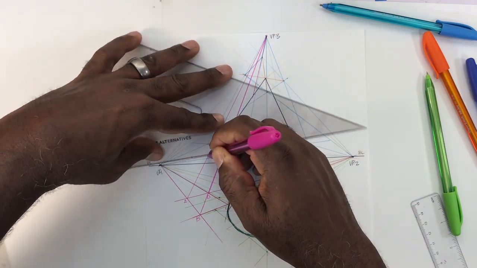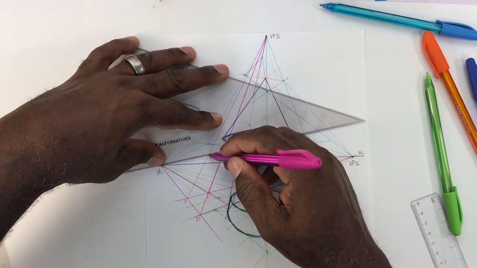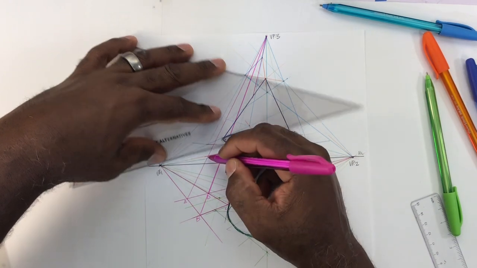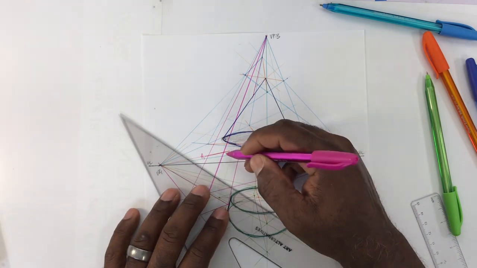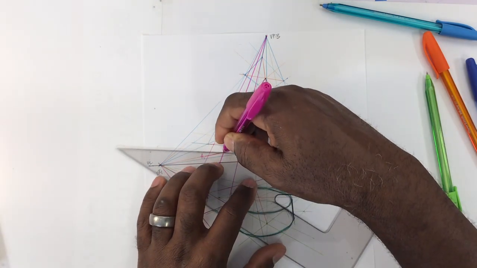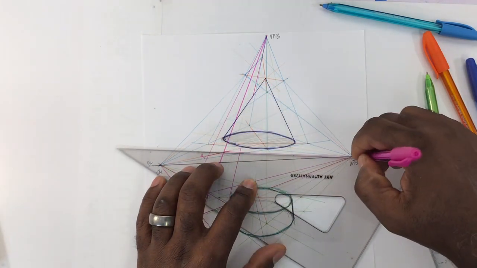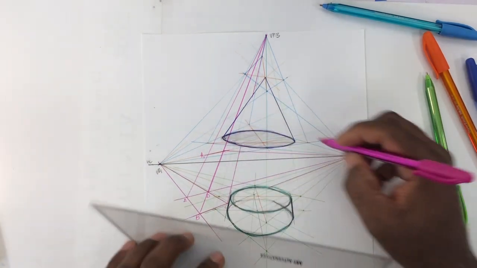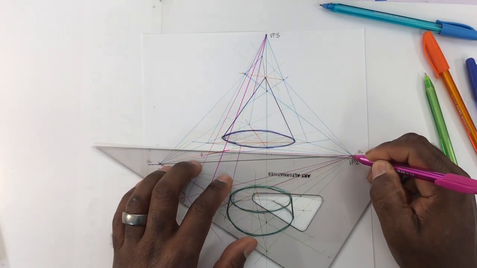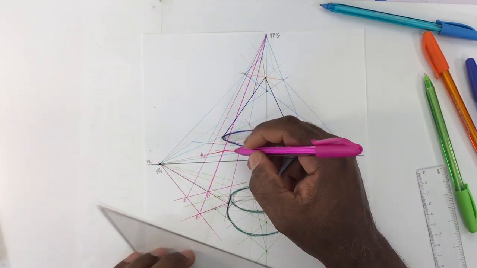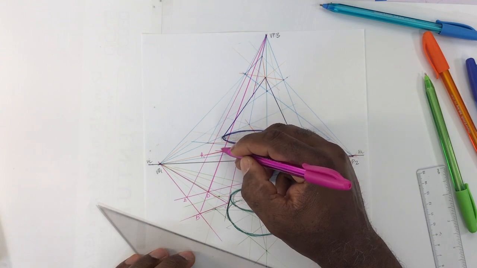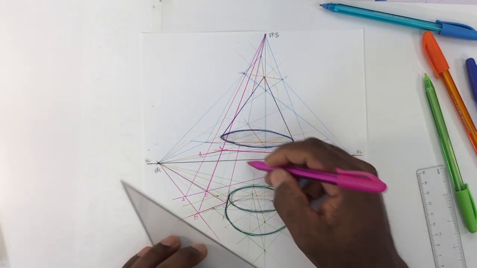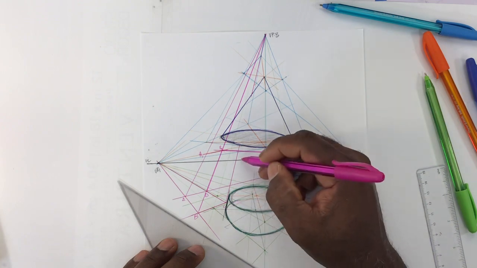Let me put the height right there. This will be A1. Whoops, I'm missing everything today. It's because I'm rushing it. That'll be B1. That will be C1.